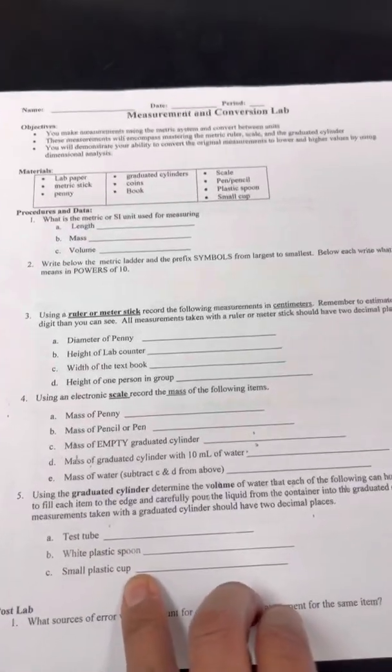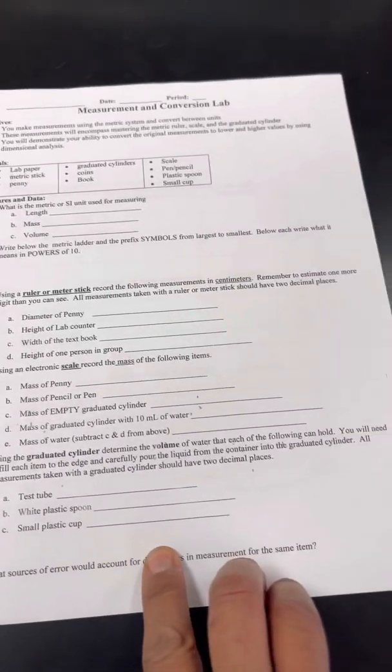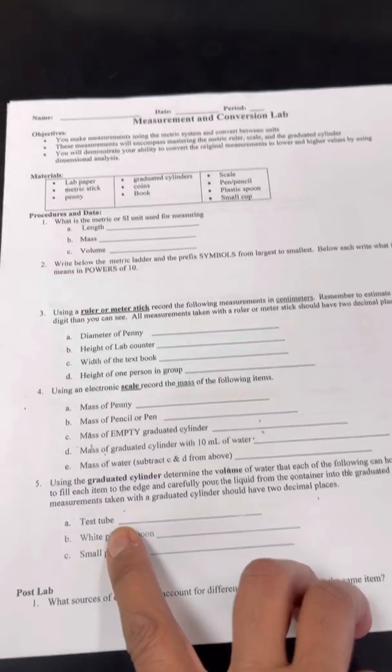The next one is to use a graduated cylinder to determine the volume of each of the following. So we have a test tube. Here's our test tube. And then I'm going to get some water and a beaker to hold it, because I can't hold the camera and stuff at the same time.